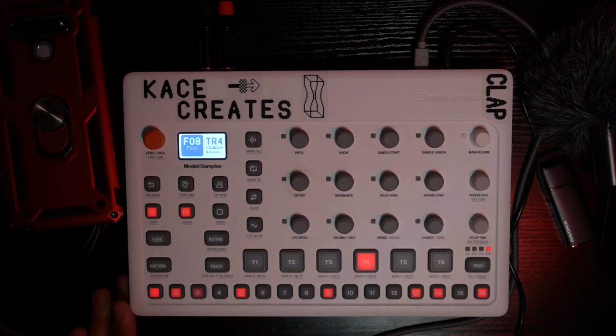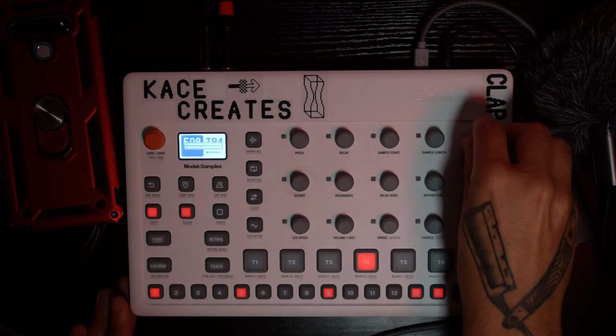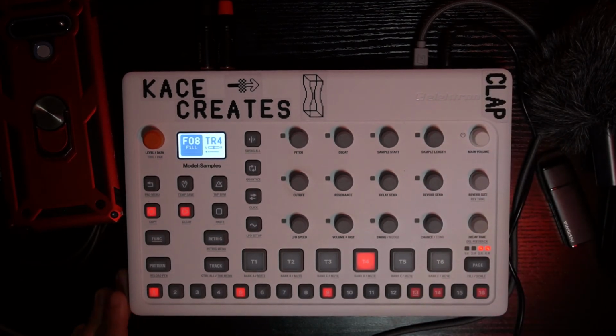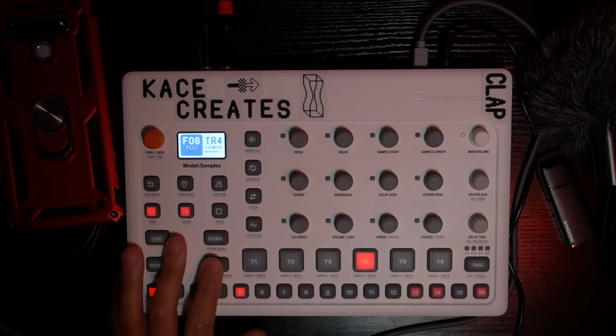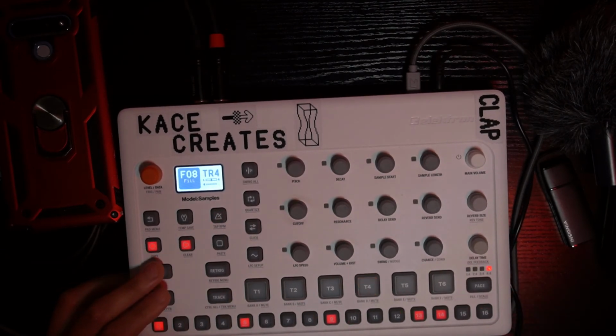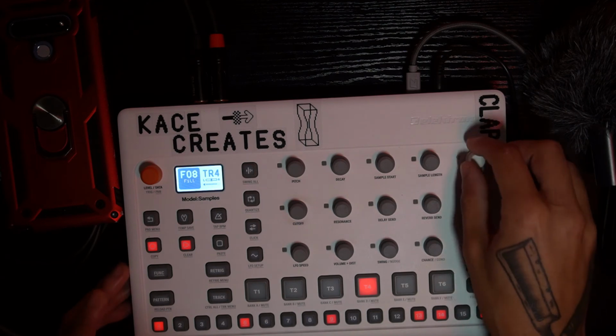Now you can mess around, kind of like you're DJing almost. So if I hold track, I can control all the parameters around. And then if I come back to where I saved it, it's almost like a drop.